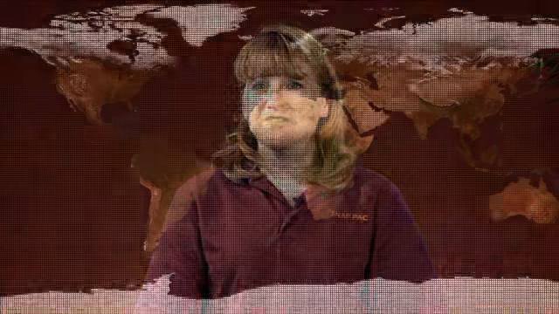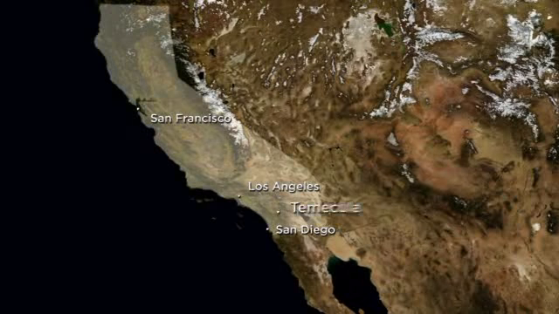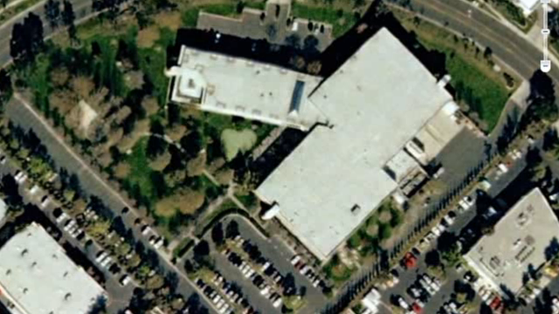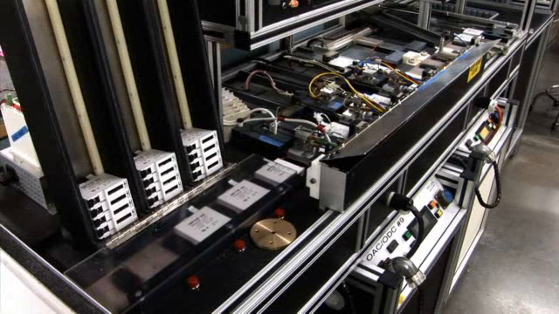Opto 22 knows that reliability is important to you. That's why all of our products are built in our manufacturing plant here in Temecula, California, and we test each module at least twice before it is put on the shelf. Then we back all that up with a lifetime guarantee on all optically isolated models.